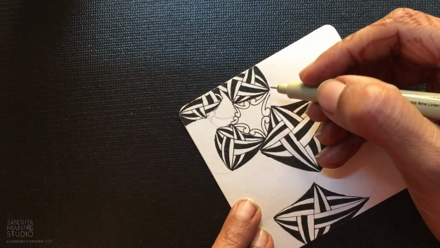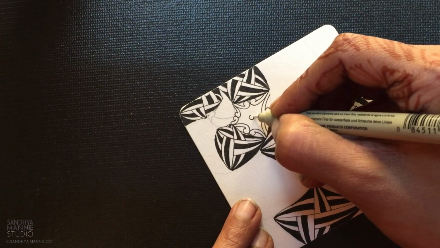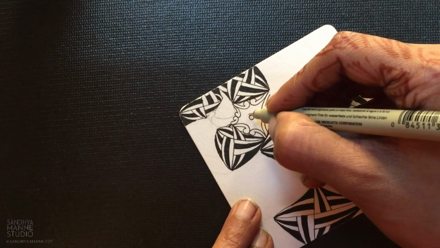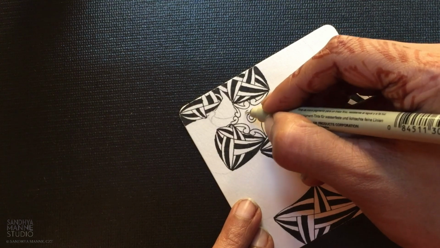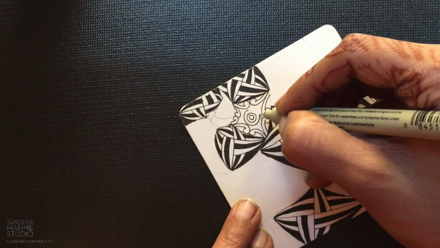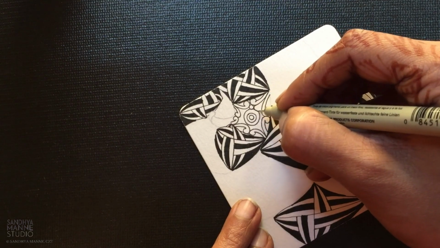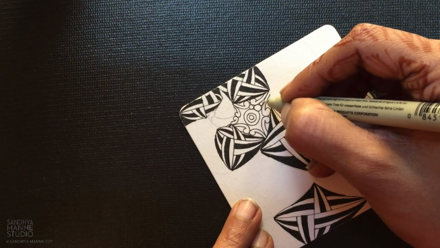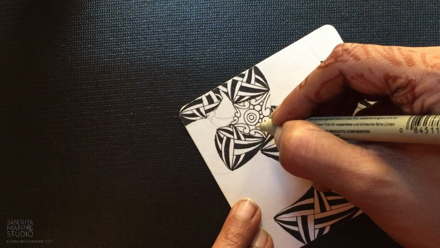Okay, so now I'm going to start with a circle and an aura circle and another circle. It's about 3 concentric circles, and now I go around adding triple like this around these circles.